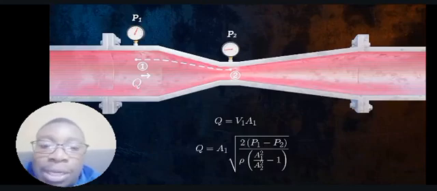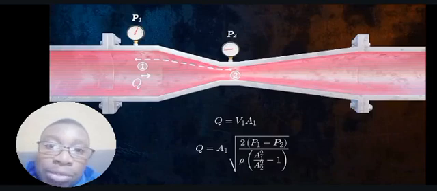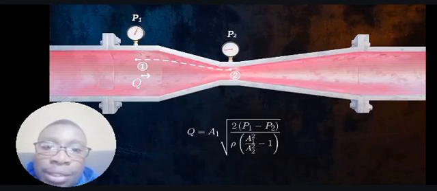So you can predict flow rate given the area or the dimensions of those 2 points. So you need area, you need the pressure differences. So that's one place where your equation can also be applied.